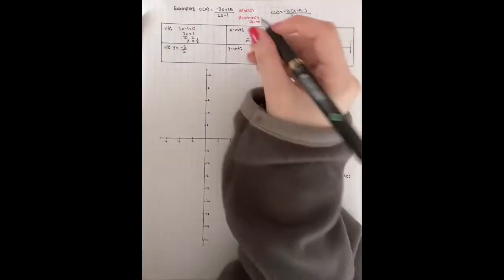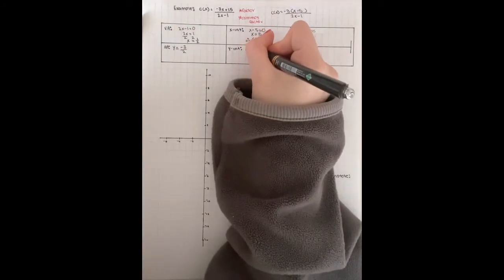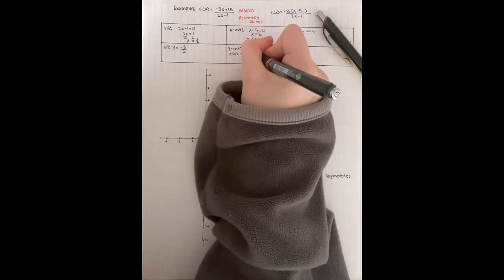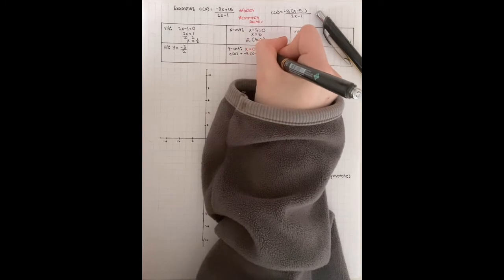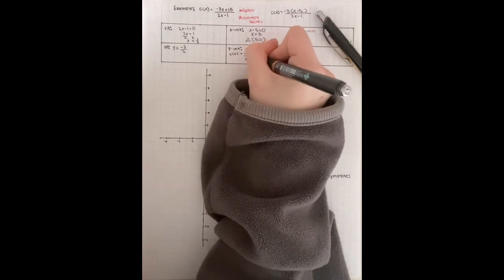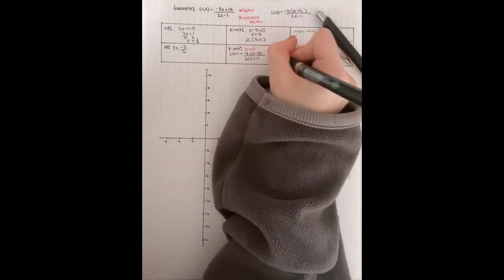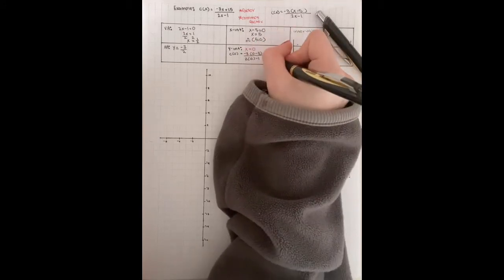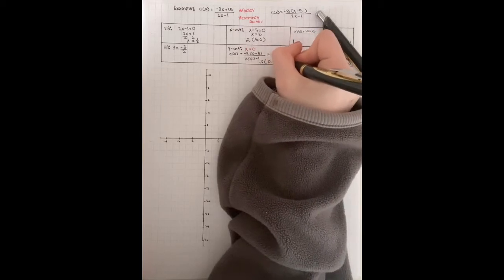For the y-intercept, we set all x values to 0. So c of 0 is going to be equal to negative 3 times (0 minus 5) over 2 times 0 minus 1. That's going to leave us with negative 15. Therefore, we're going to have a y-intercept at (0, negative 15).